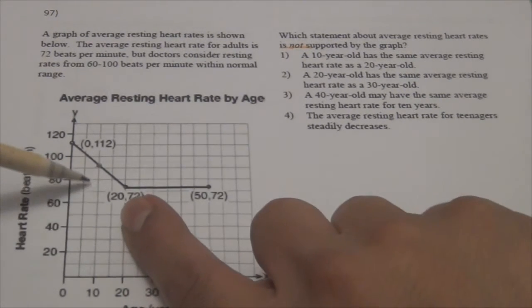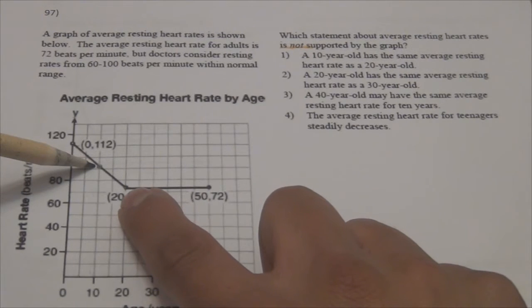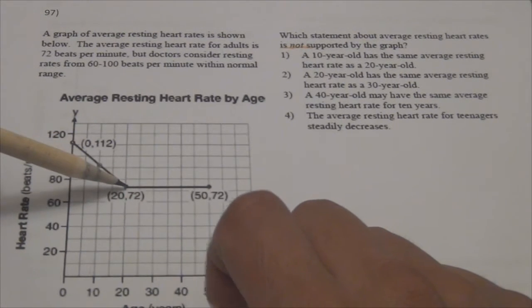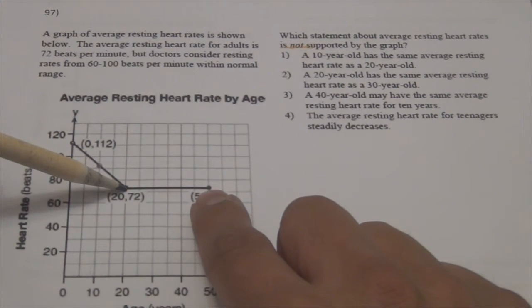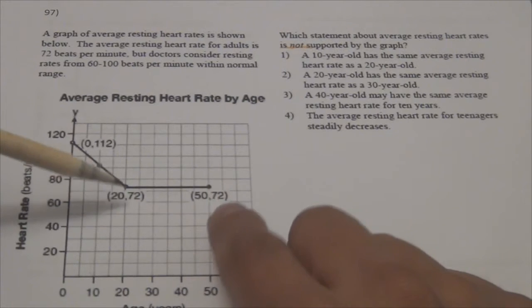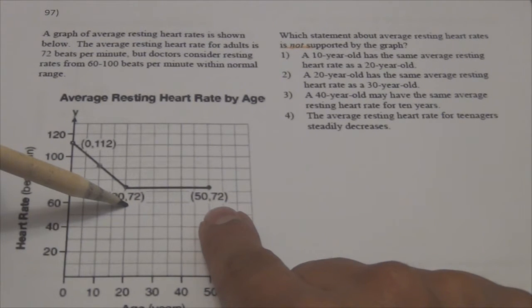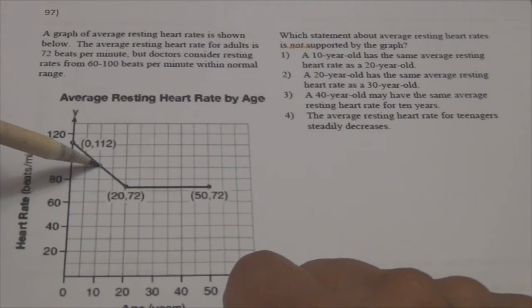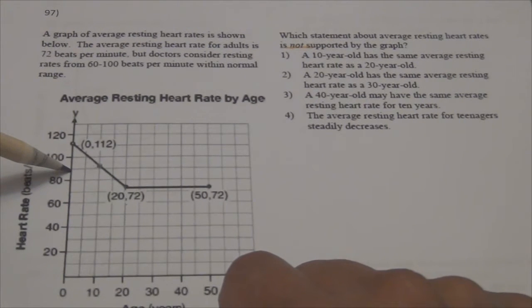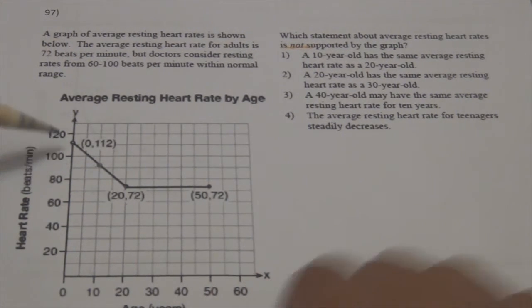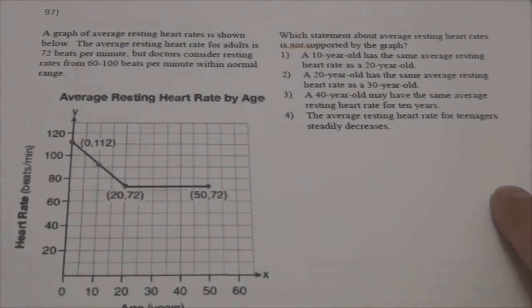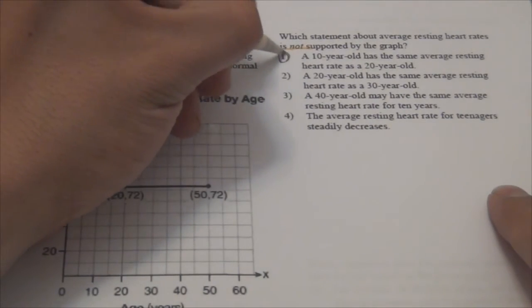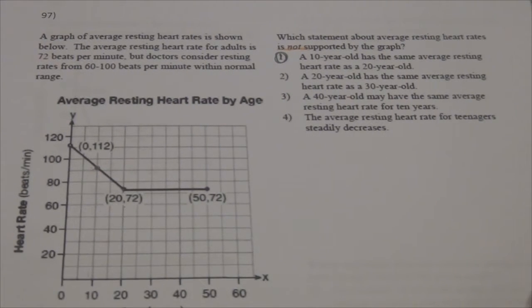Do they look like they have the same average resting? No. Look, from 20 to 50, it's constant. See, the average heartbeat is 72. 10 is at 90. Bex, you're the best. You found it. Yes, so then this is not supported by the graph.